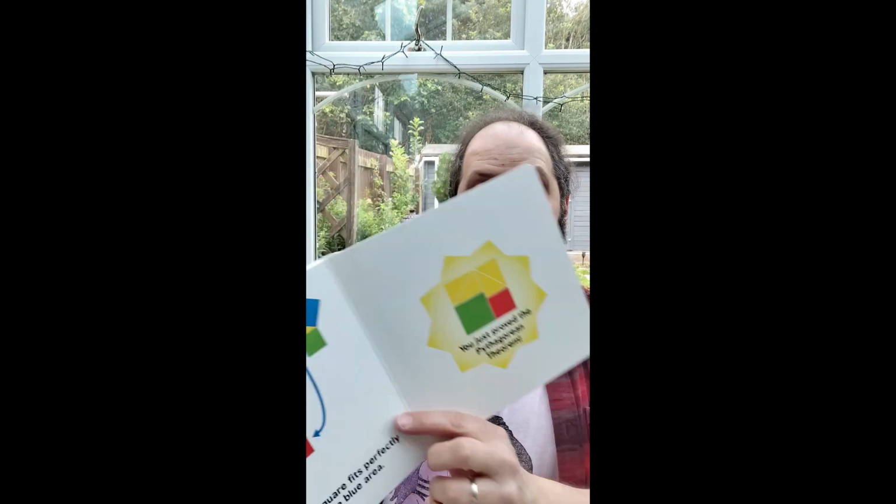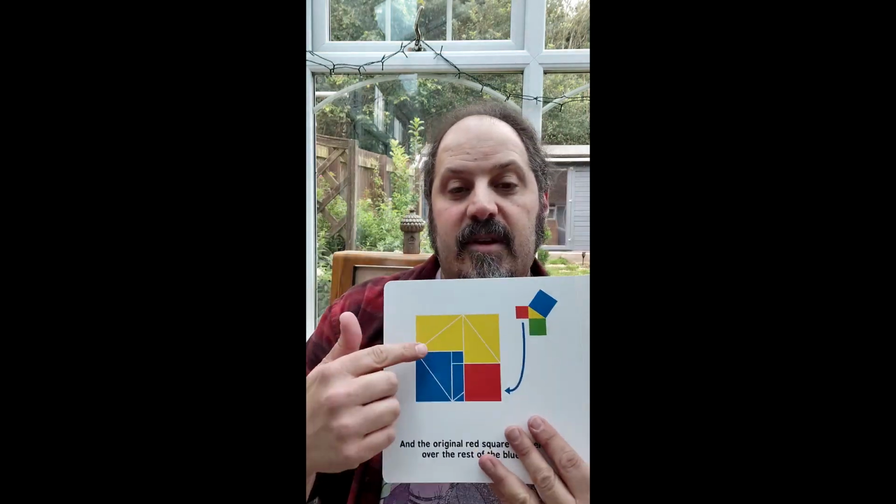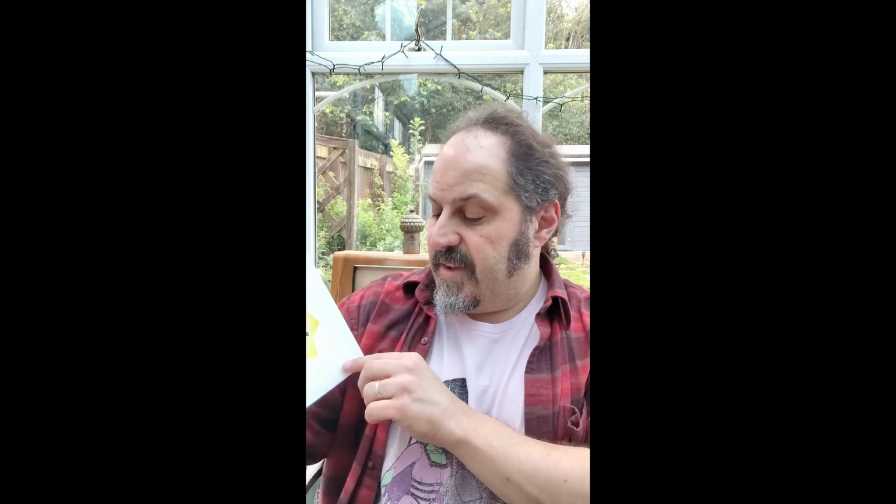The original green square fits perfectly over this part of the triangle. So, see that? Okay. And the original red square fits into that area, over that part of the blue area. And all together, that makes up the Pythagorean Theorem. Now you've just proved the Pythagorean Theorem for babies.